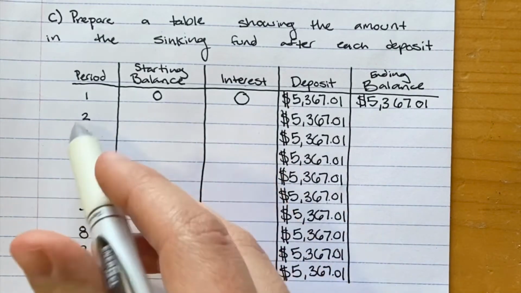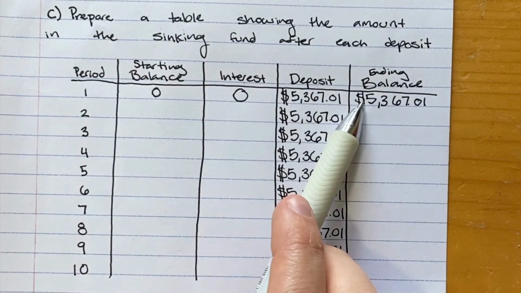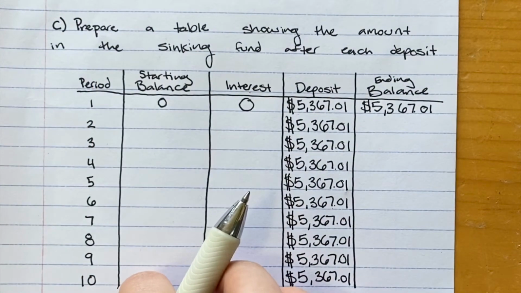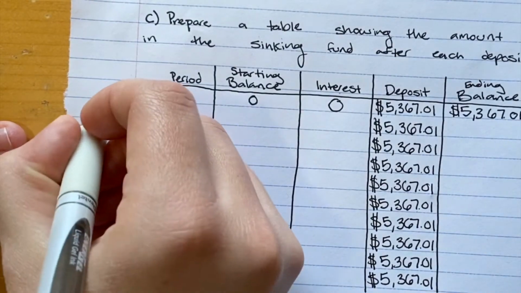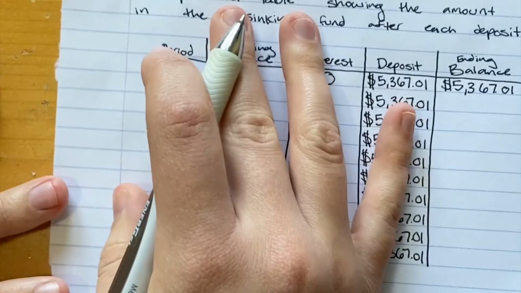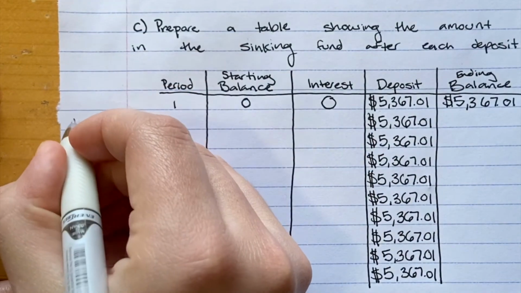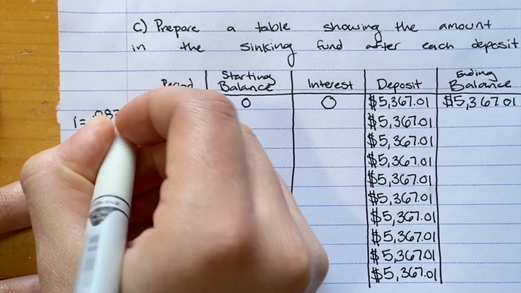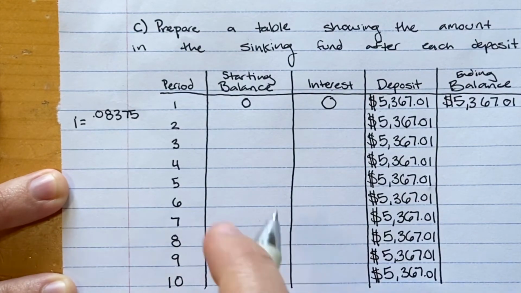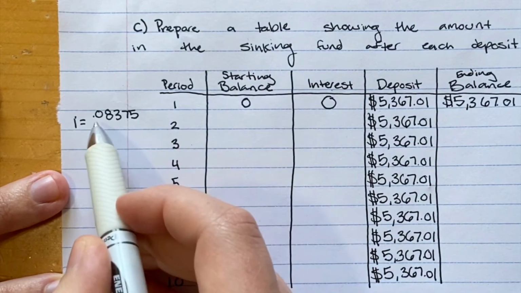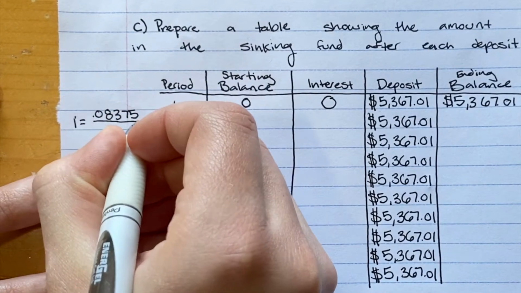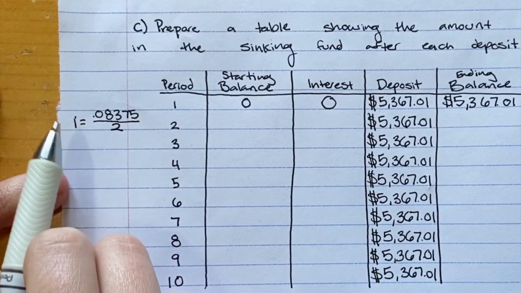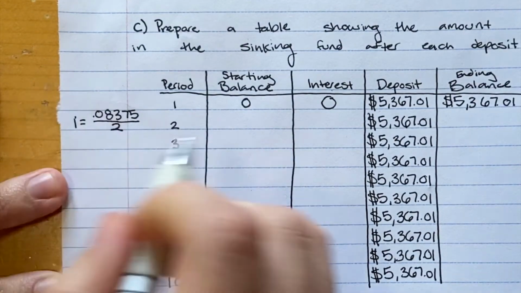So for every single row, we're going to multiply the previous ending balance by the I that we calculated in our last problem, which, if you remember, it's up here, but I'll write it back down here. I equals 0.08375 because her account gets 8 3/8% interest, and that's that expressed in a decimal, divided by 2, because that interest accumulates over a yearly period, and this is only happening every 6 months.